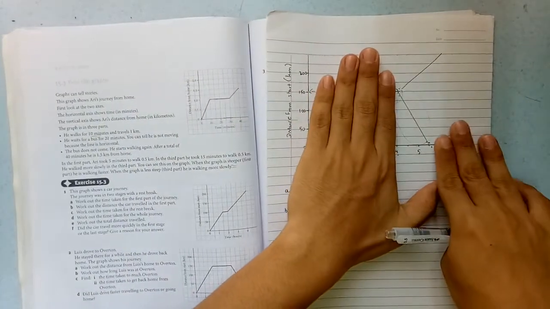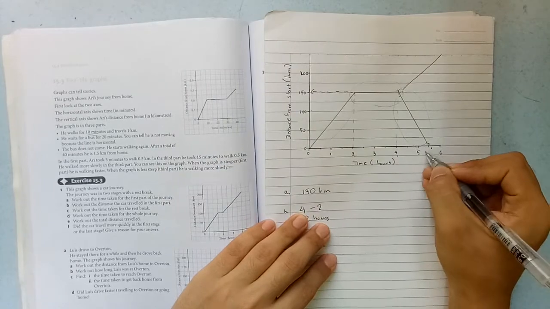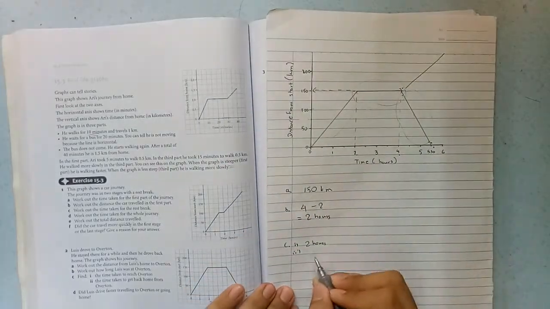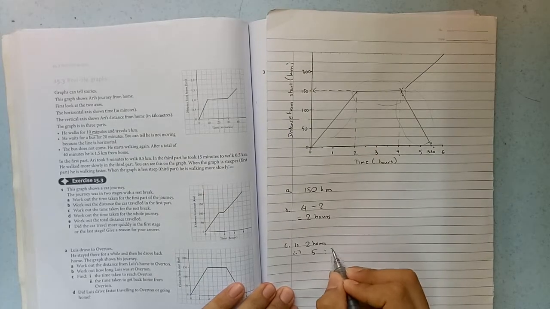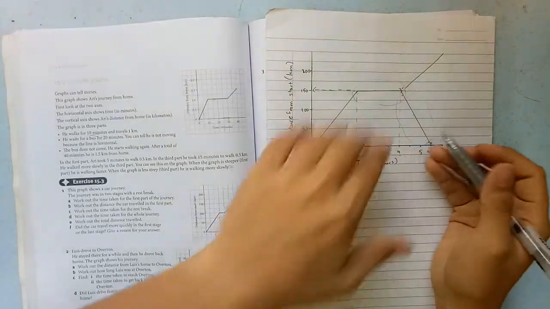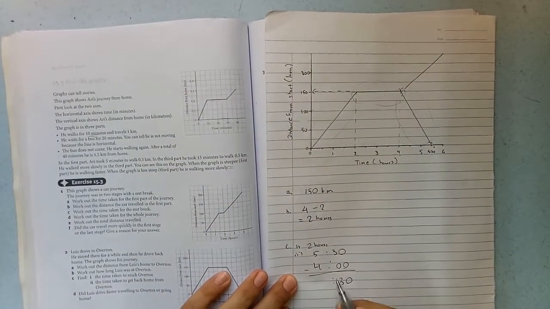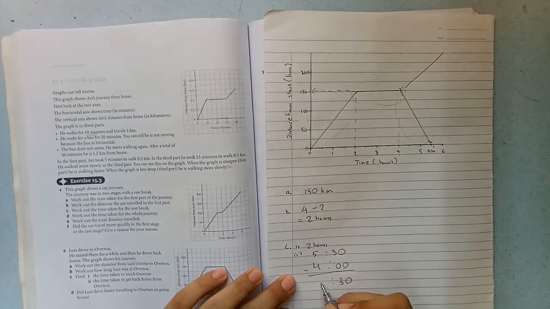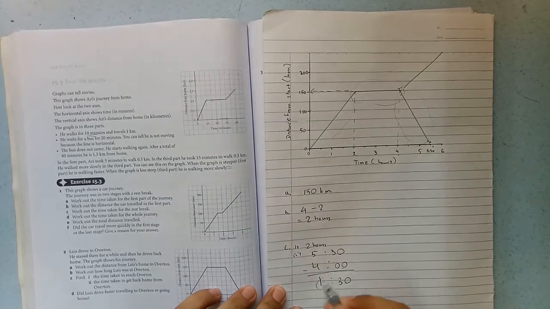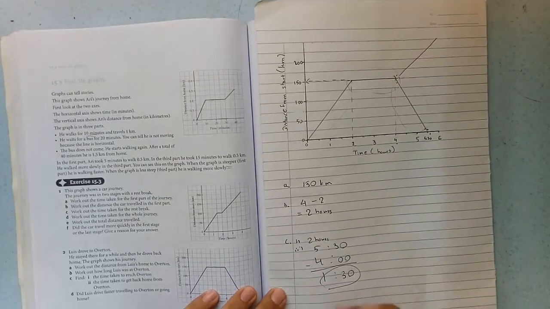Now they're asking about this part. The half of 5 and 6 is 5:30, correct? So you just have to do 5:30 minus 4 hours, because from 4 hours he came back already. So 5 minus 4 is 1. So it took 1 hour and 30 minutes to come back to his house. Alright, D.